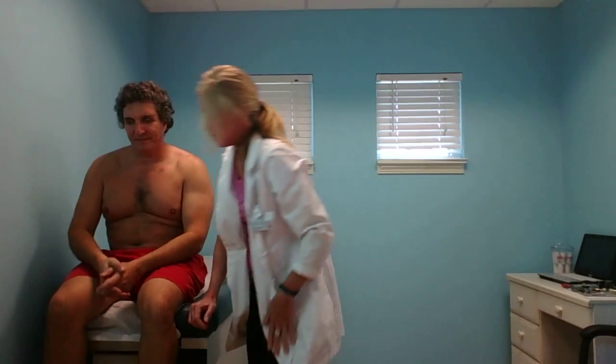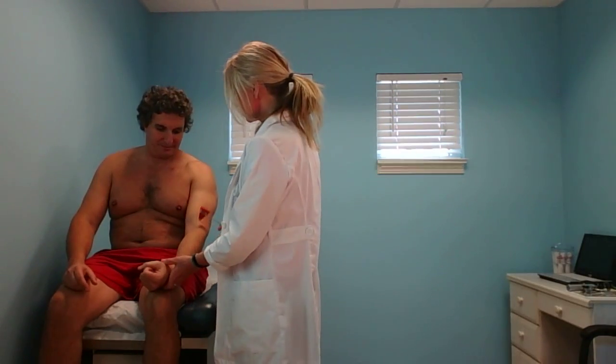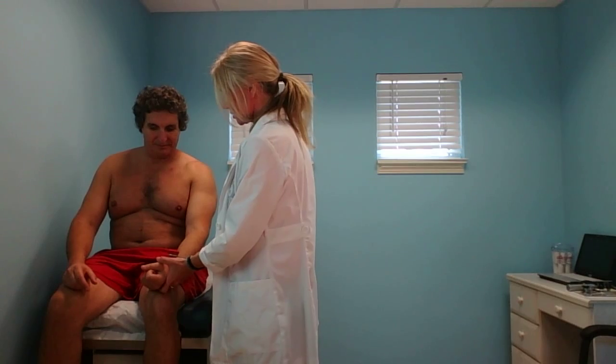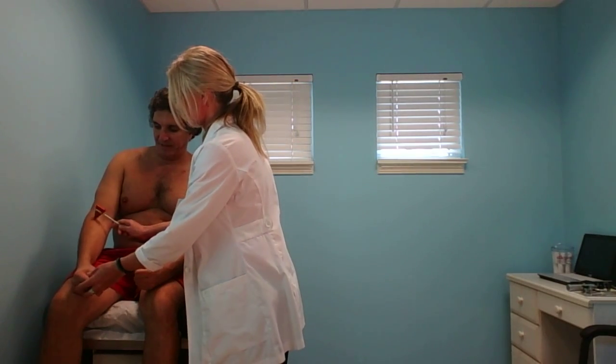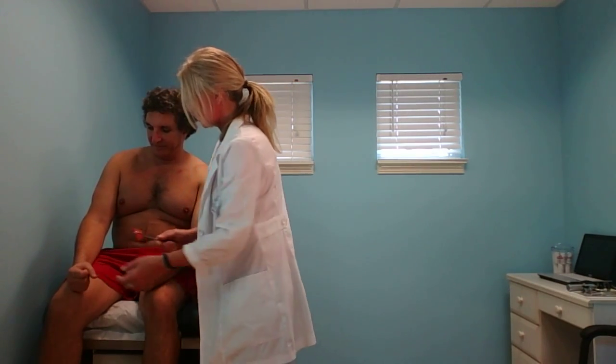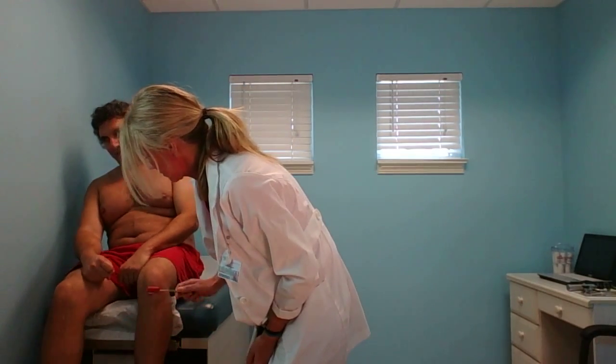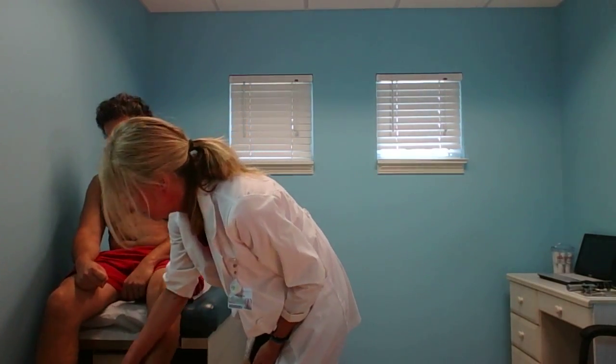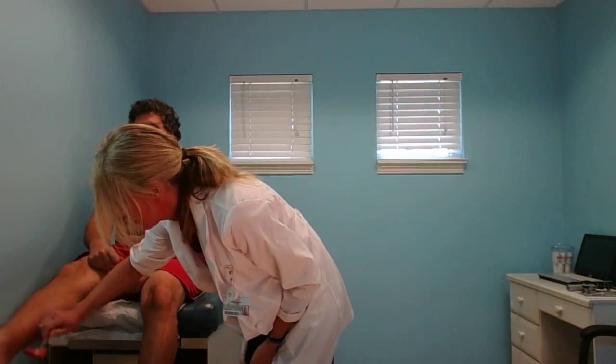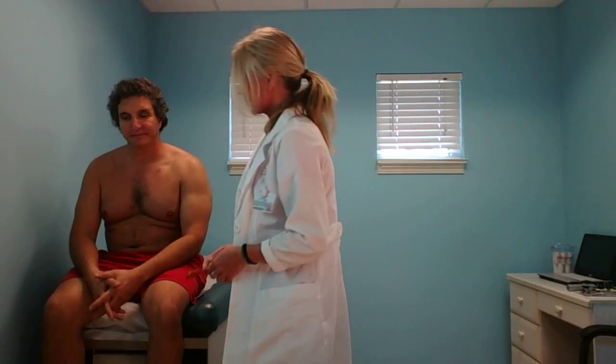Good. Okay, so we're going to assess for reflexes. Now I'll do both the upper and the lower extremities. His brachial, his wrist. Okay, and his knee. There we go. Okay, great. So that's all intact too.